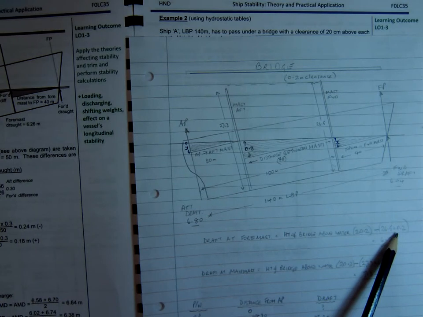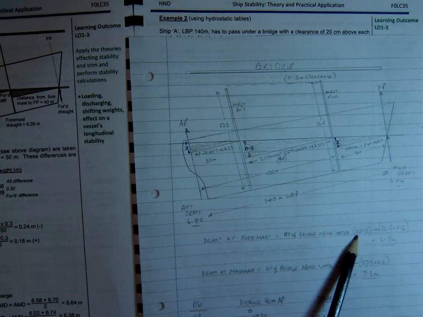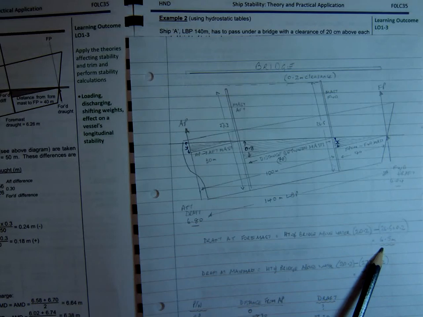We need 0.2 clearance, so we add that to the 26.5. In other words, we're looking for 26.7. Take it from the 20.2, and it means if we have a draft of 6.5 at the foremast, we can actually go underneath the bridge.